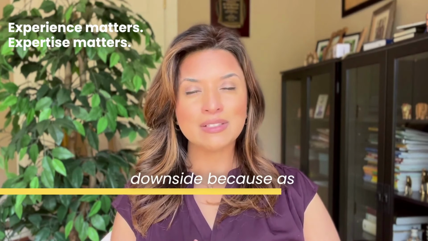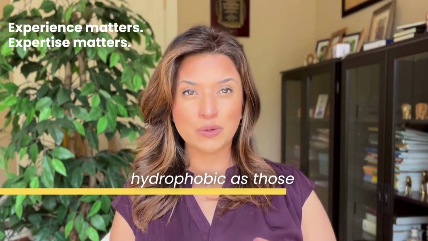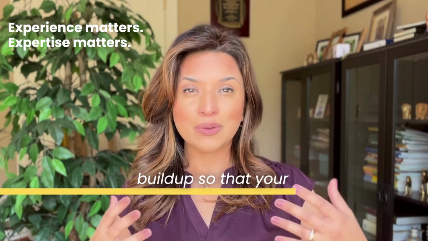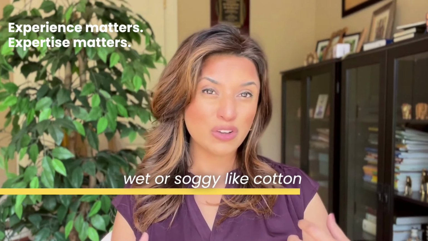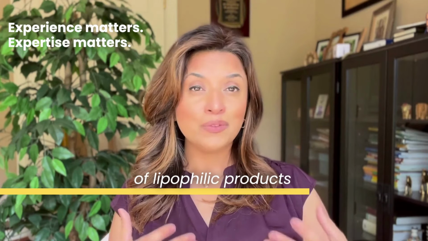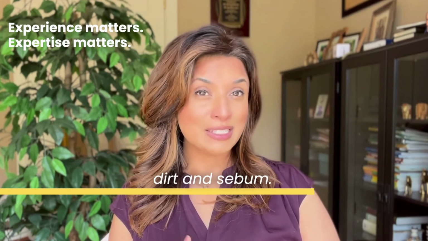But there's also a downside because as hydrophobic as those fabrics can be, in that they resist moisture buildup so that your garments don't seem as wet or soggy like cotton can be, they also retain a lot of lipophilic products, which would be oils, dirts, and sebum.